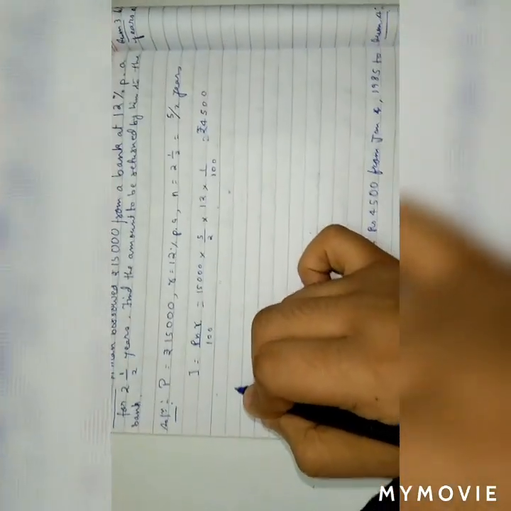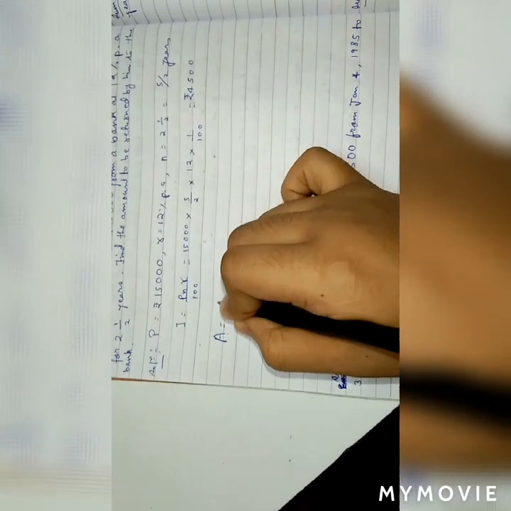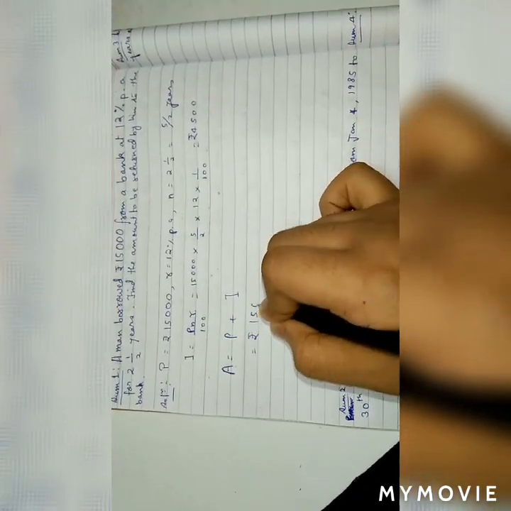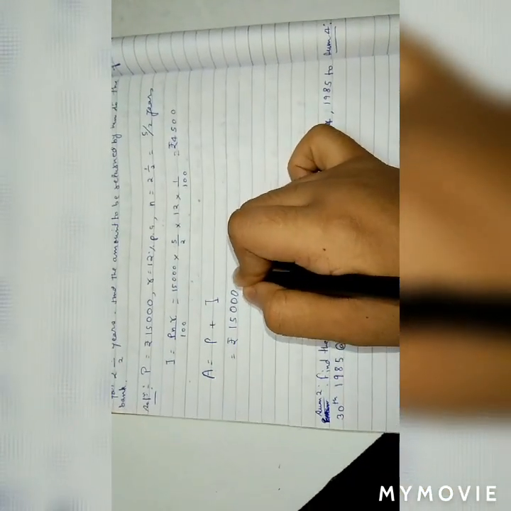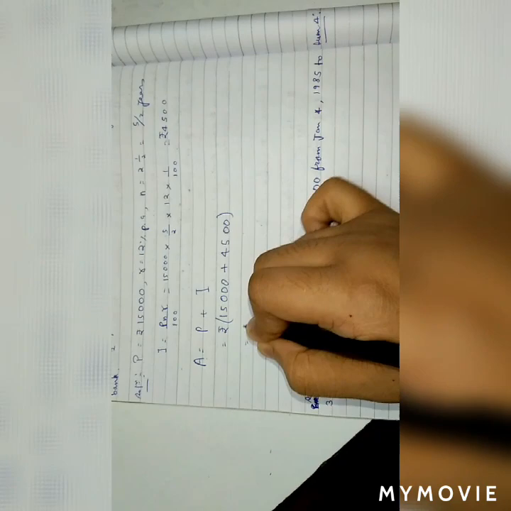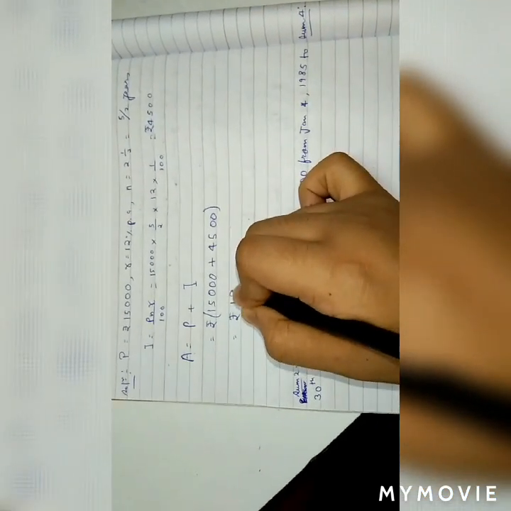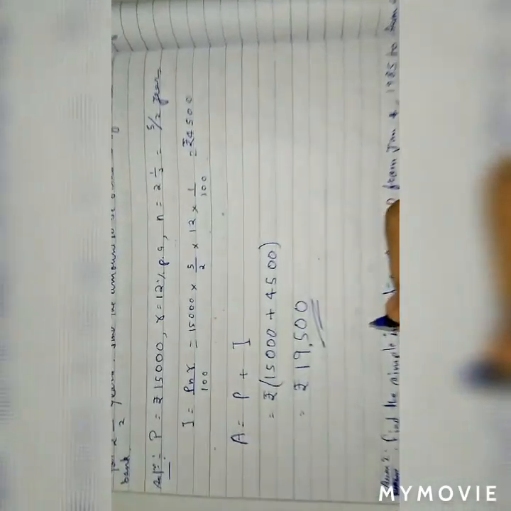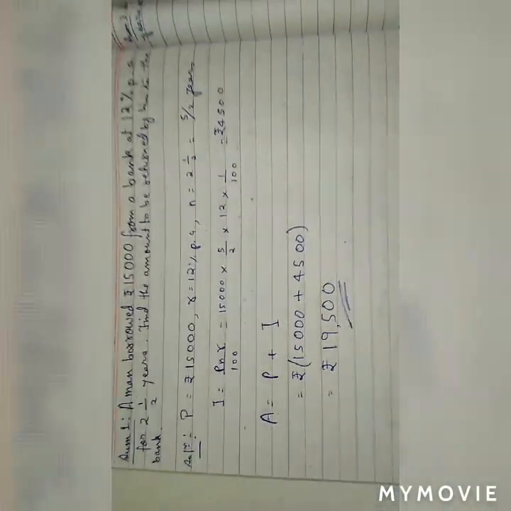Now we are going to find out the amount equals principal plus interest. Okay, principal was rupees 15,000 and interest is rupees 4,500, so the total amount is 19,500. This is the answer. The sum is fully completed. Let's move on to the next sum.